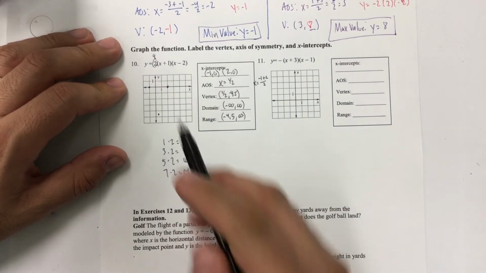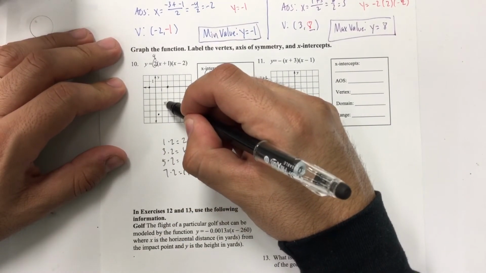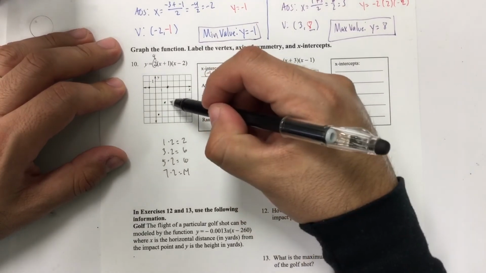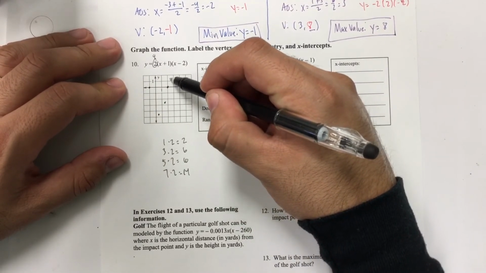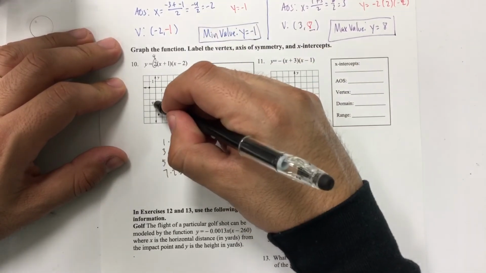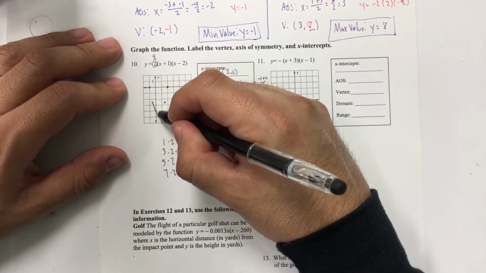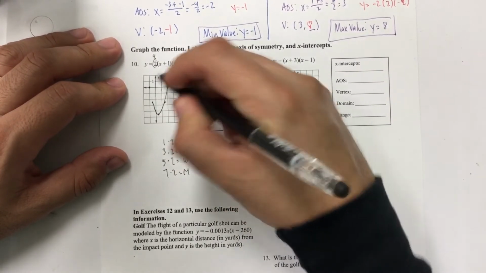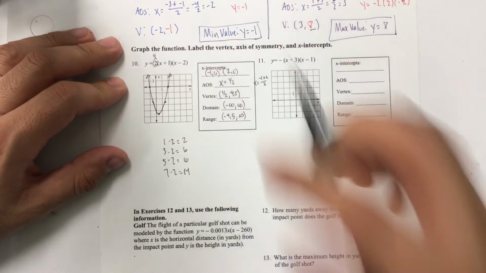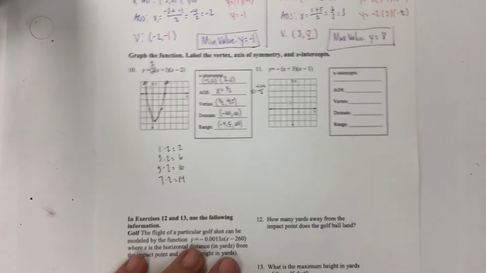I go right 1, and my first one says I go up 2. So right 1, up 2. And I could go right 1, up 1, 2, 3, 4, 5. And that's too high, so I'm going to leave it as this here with these 5 points. And this will make my graph. Okay, on to the next problem.